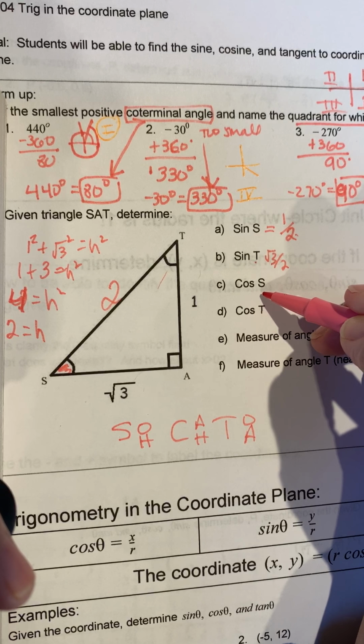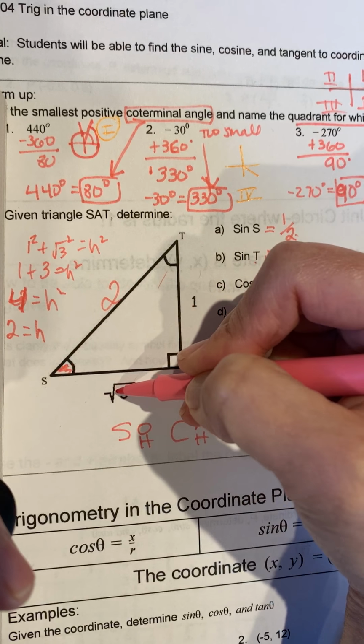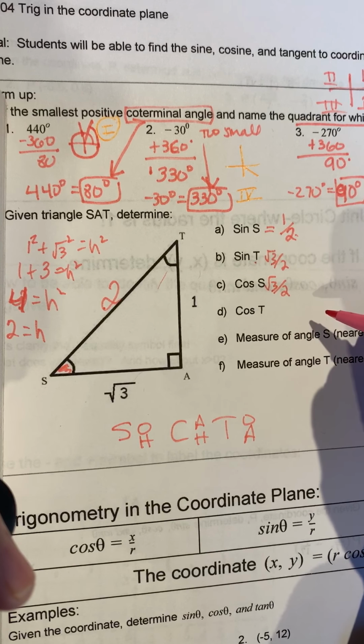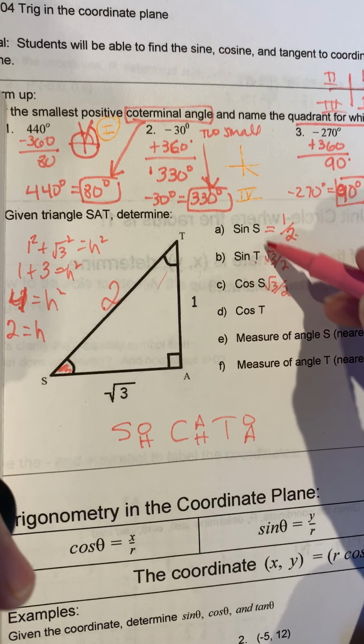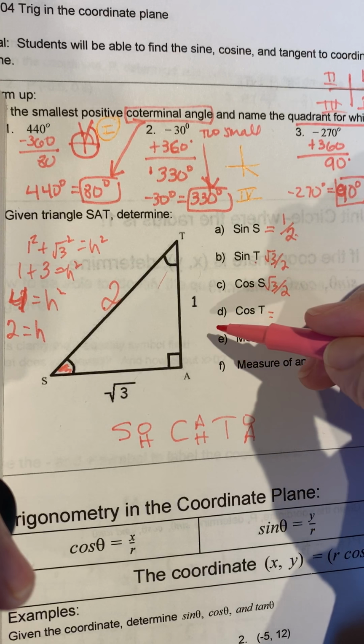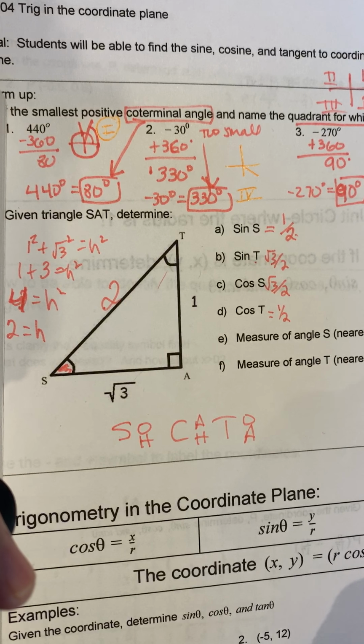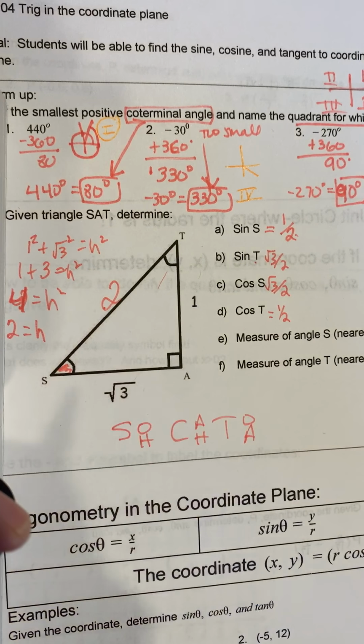And cosine of S, go back to S: adjacent over hypotenuse. And these are the same because they add to 90. And cosine of T, adjacent over hypotenuse. And measure of angle S. How do I get the measure of angle S to the nearest degree?